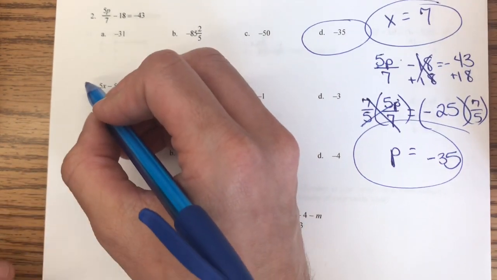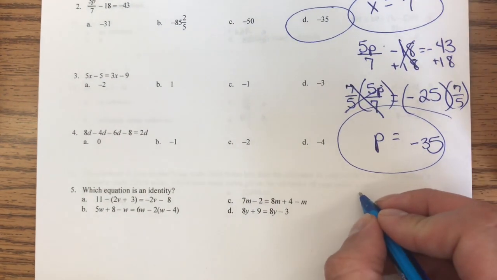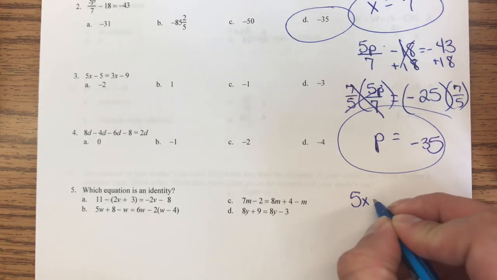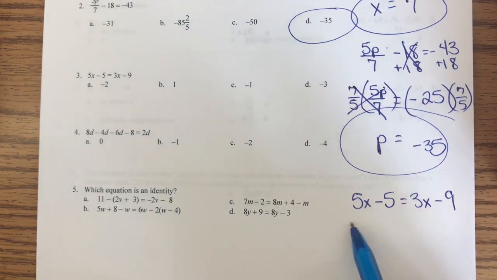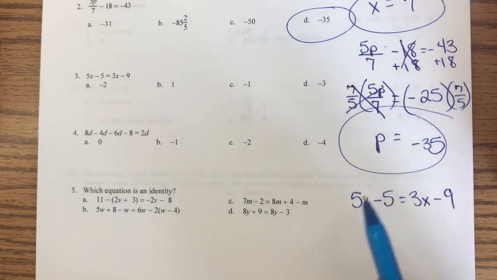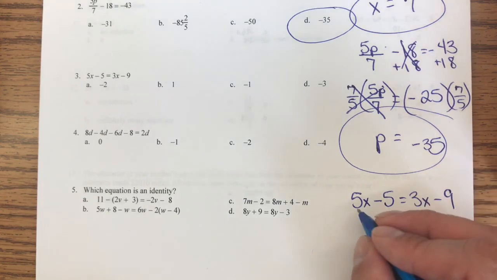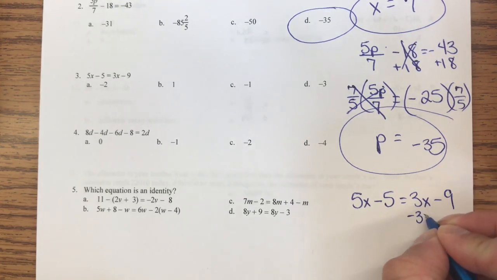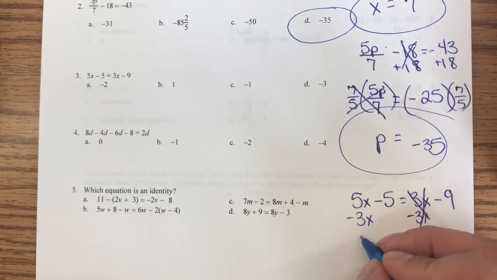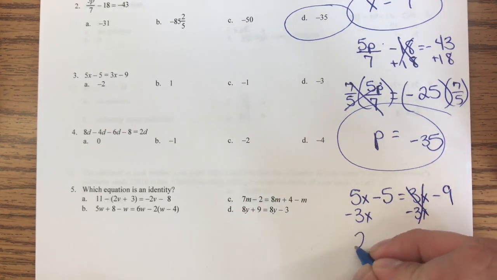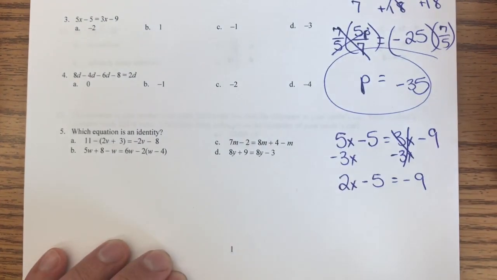All right, problem 3, I'm going to write down here. Okay, this is problem 3. 5x minus 5 equals 3x minus 9. I have an x on both sides of the equal sign, so you pick one to get rid of. I usually always subtract the one that's smallest, so I'm going to minus 3x, cross that out. 5x minus 3x. You have 5 x's, take away 3 x's, you're left with 2 x's. Drop down the minus 5 equals negative 9.